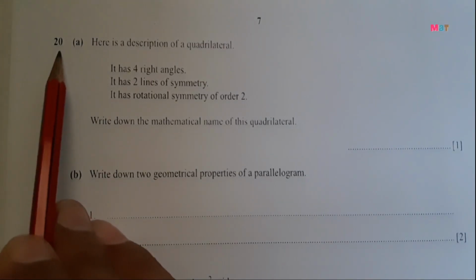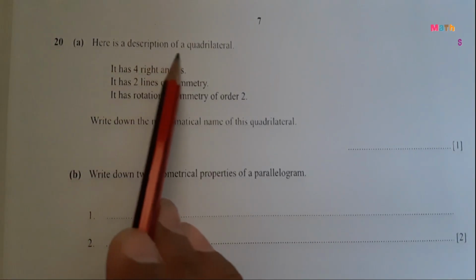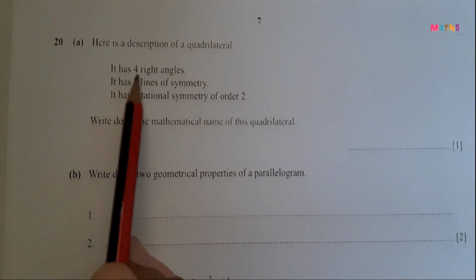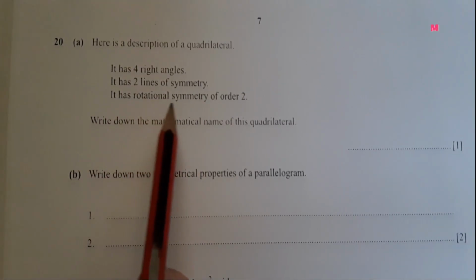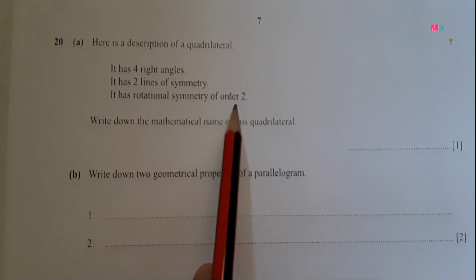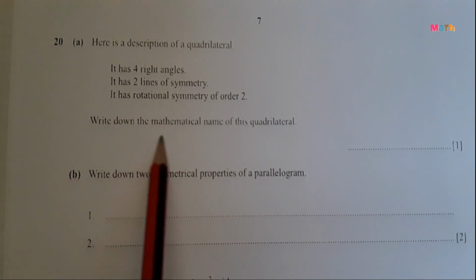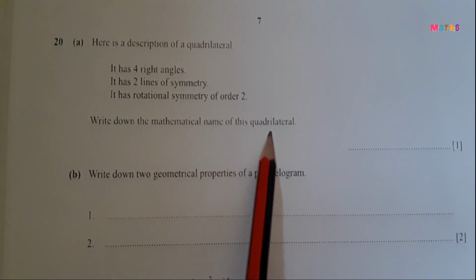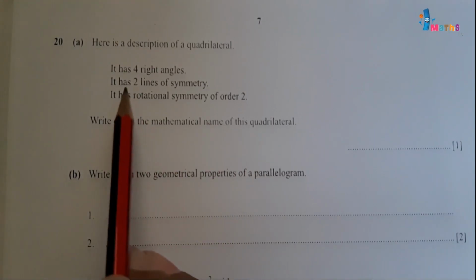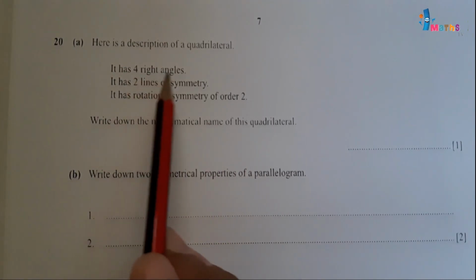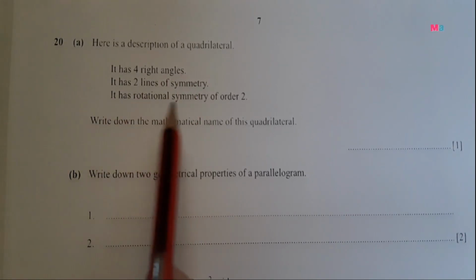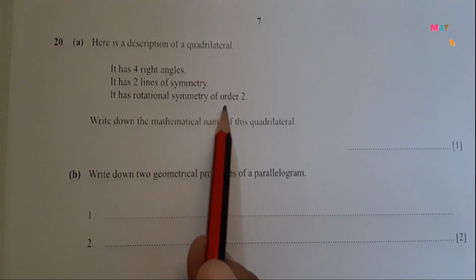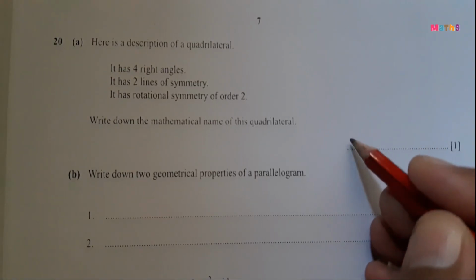Question number 20, A part. Here is a description of a quadrilateral. It has 4 right angles. It has 2 lines of symmetry. It has rotational symmetry of order 2. Write down the mathematical name of this quadrilateral. So we know a rectangle has 4 right angles, 2 lines of symmetry and rotational symmetry of order 2. So our answer will be rectangle.